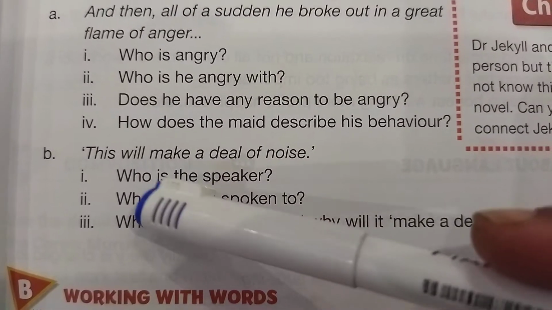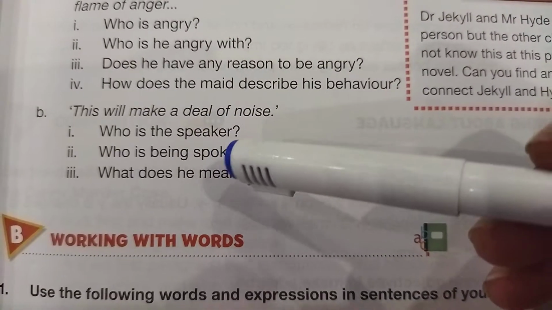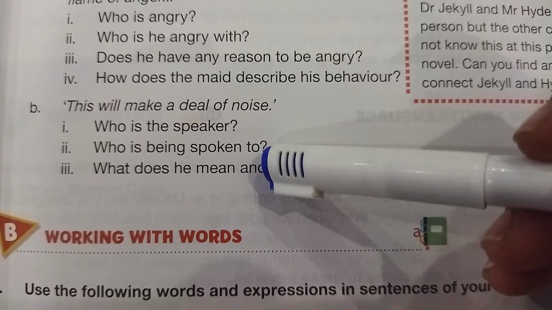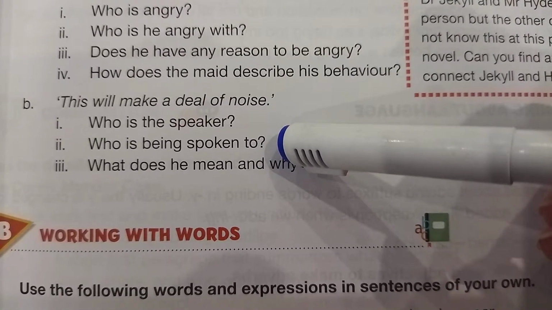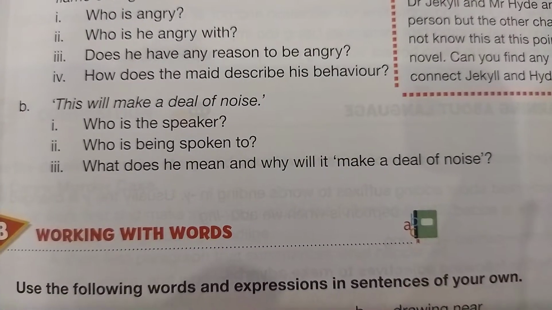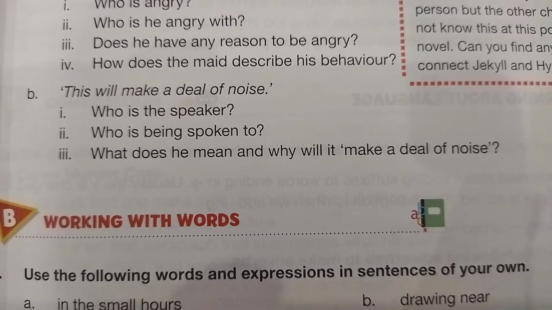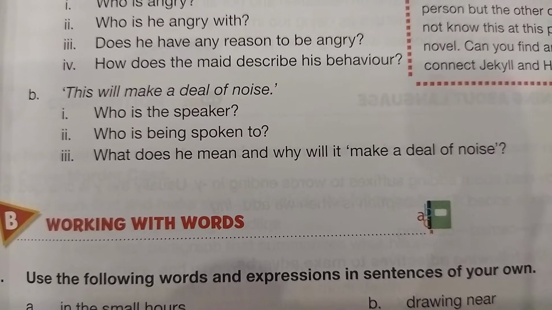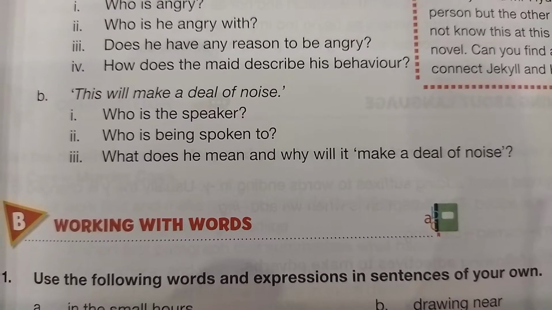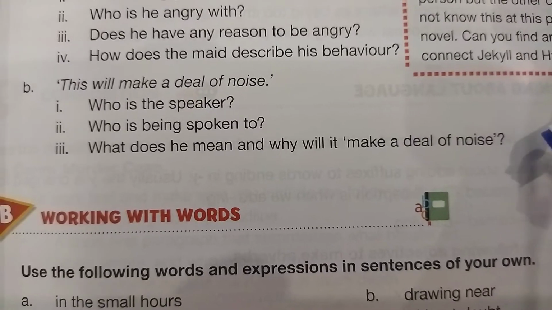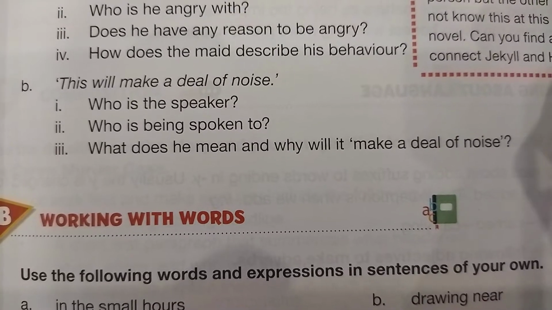And here comes part B. This will make a deal of noise. Part 1 says, who is the speaker? The speaker is Inspector Newcomen of Scotland Yard, who is speaking to Mr. Utterson. And what does he mean and why will it make a deal of noise? Basically, the inspector means that it will cause a sensation and be talked about and written about in the news. This is because the victim is an important man, Sir Danvers Carew. So it will make a deal of noise because the victim was an important man, Sir Danvers Carew.